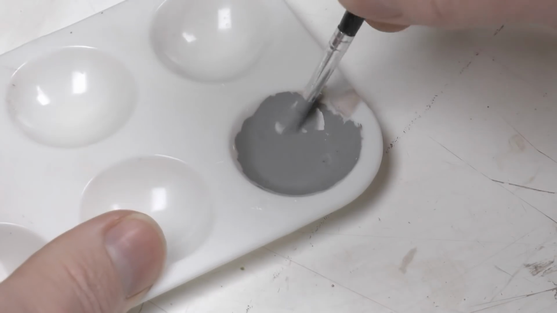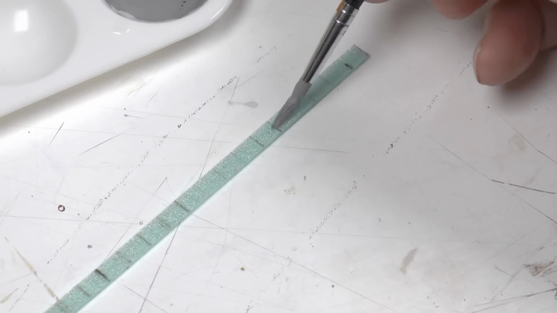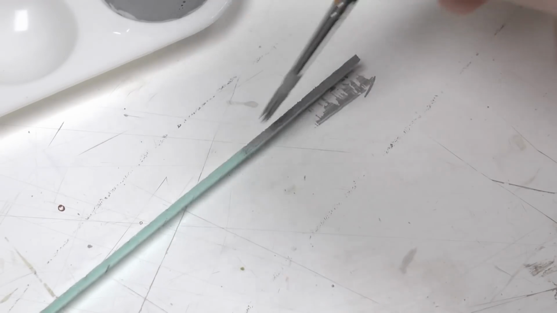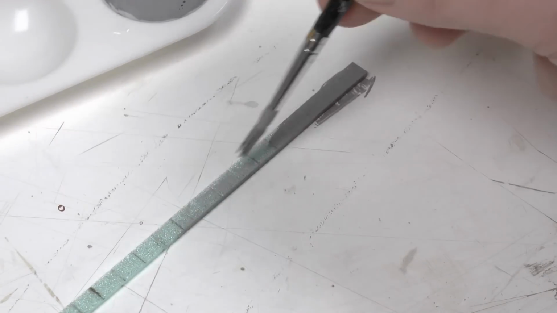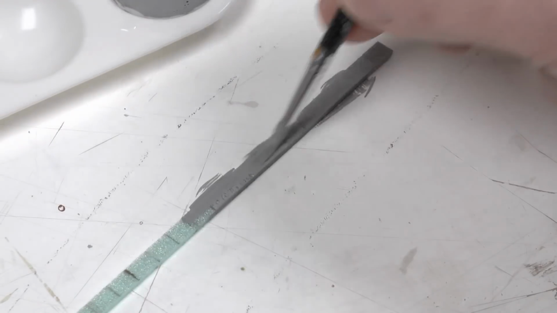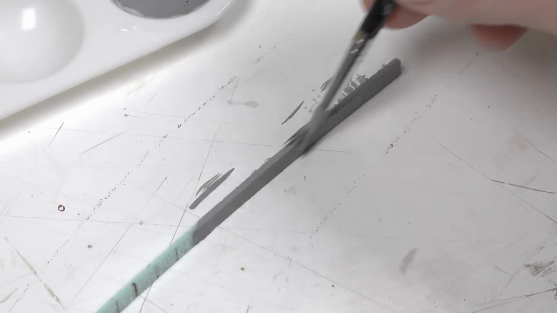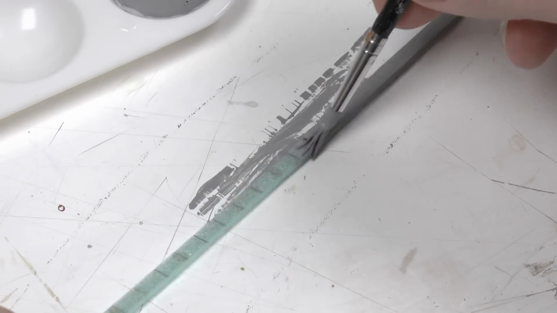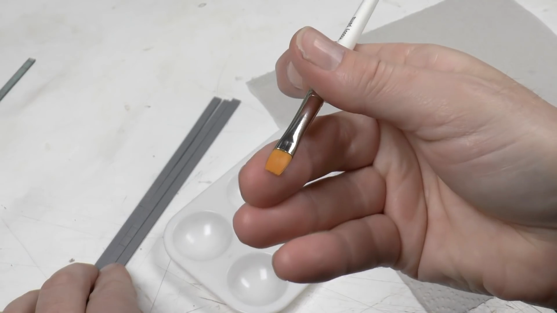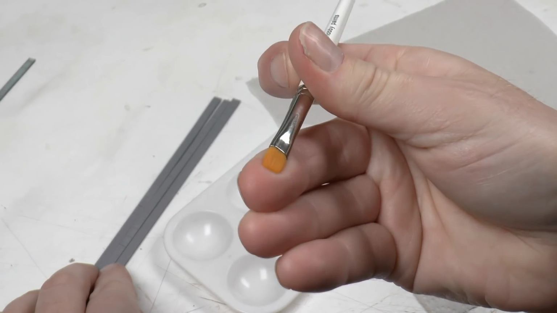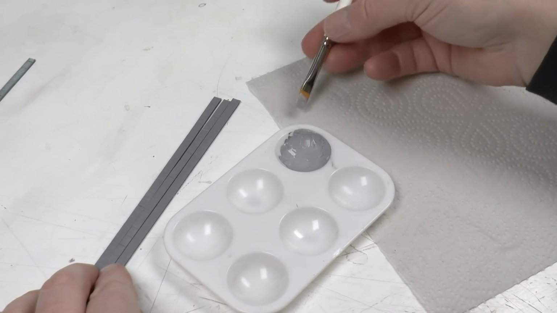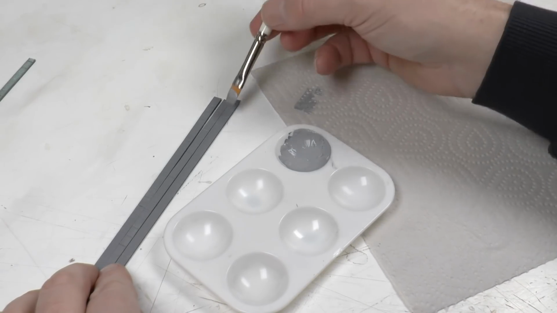I paint the top and the sides of the strips using a acrylic gray color, a concrete gray color. And I add the paint kind of thin so the pin washed black lines still show through after I completed the painting. If you like, you can enhance the surface structure by adding a light gray paint. It's dry brushed onto the surface.